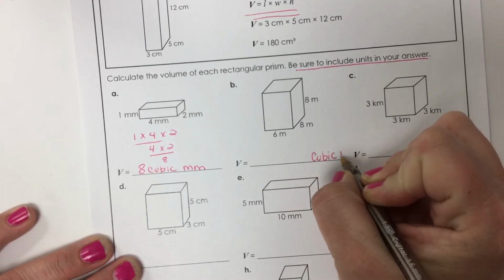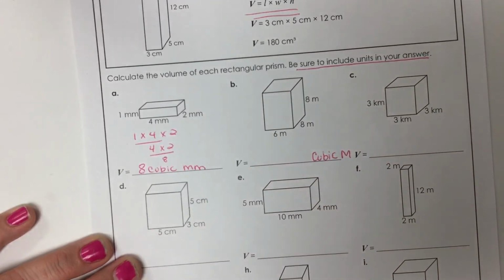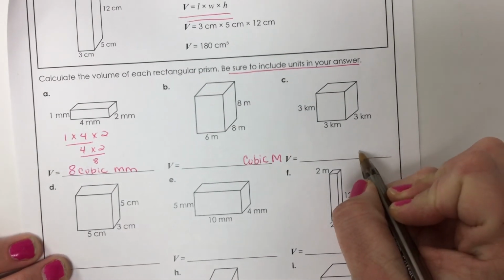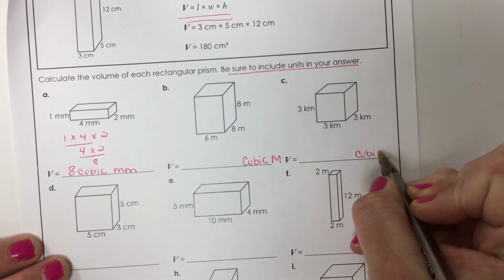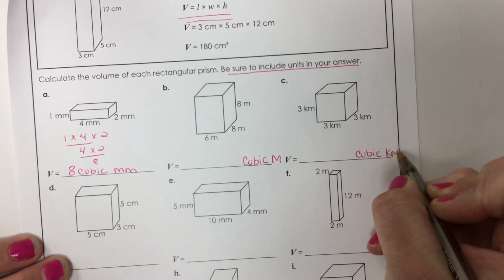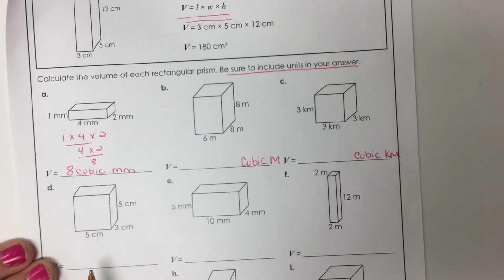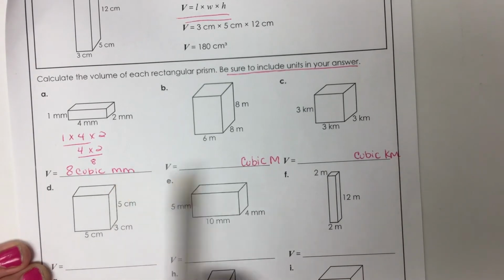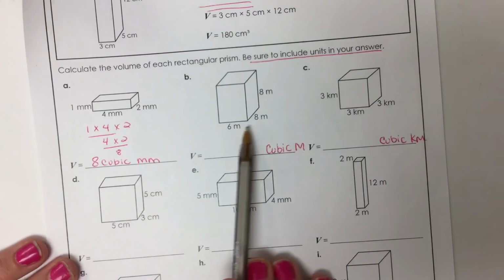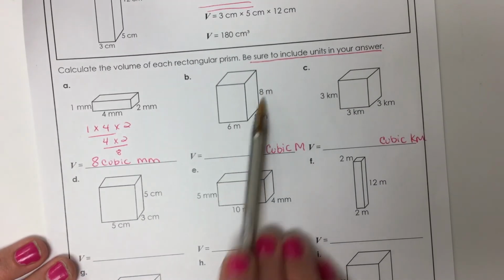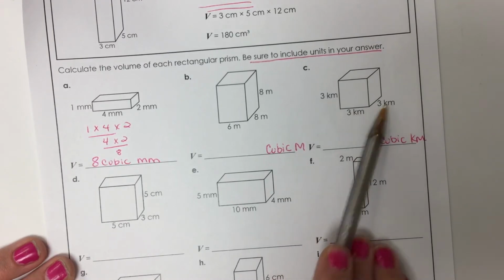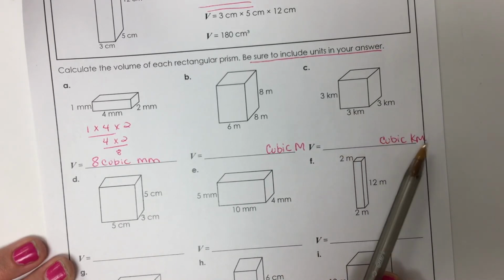cubic m. Okay, this one would say cubic km for kilometers. Okay, so make sure that you are adding the measurements to your answer. Okay, all you're going to do, multiply 6 times 8 times 8, put your answer, cubic meters. 3 times 3 times 3, put your answer, cubic kilometers.